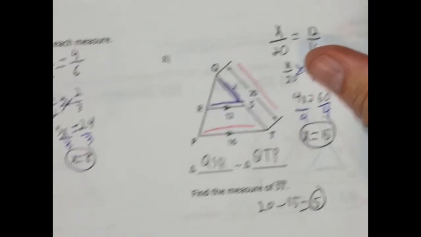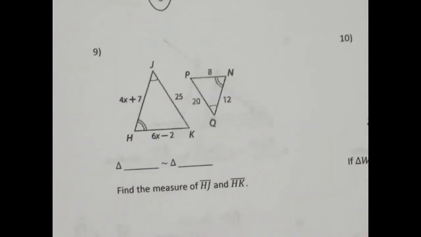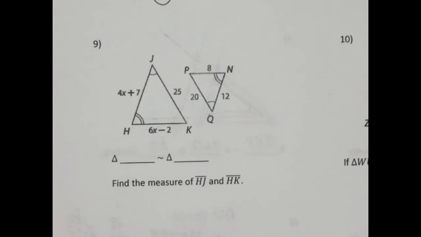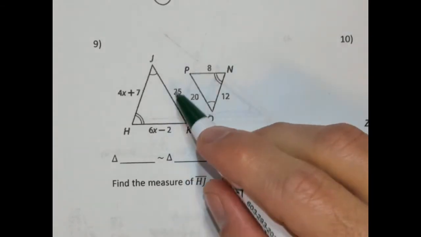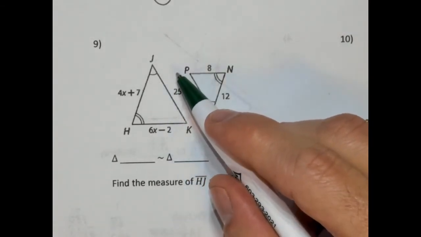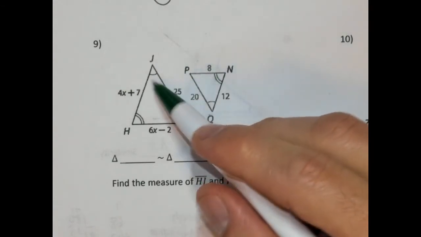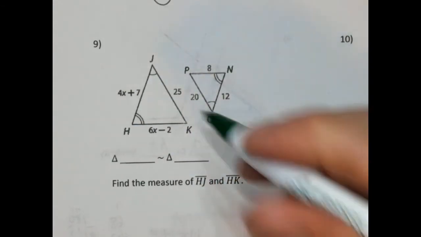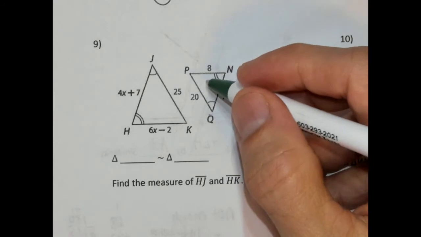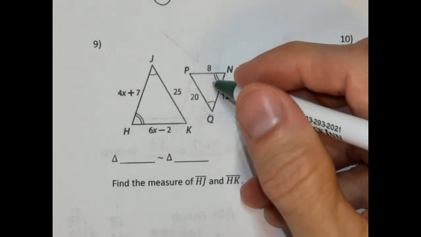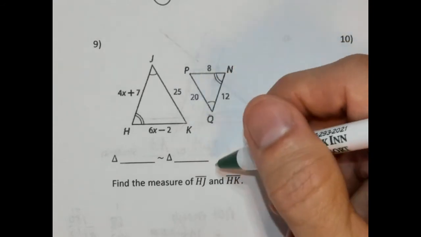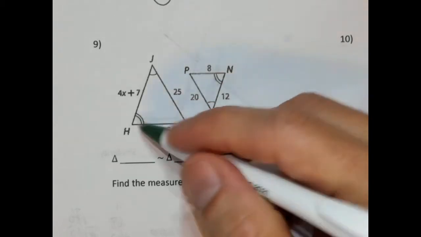Okay. All right, let's look at the next one. Number 9. So we have two triangles that have angle-angle similarity, and we're going to go, okay, so we have 3 sides, and we're looking for HJ and HK. So HJ and HK are these 2 values here.